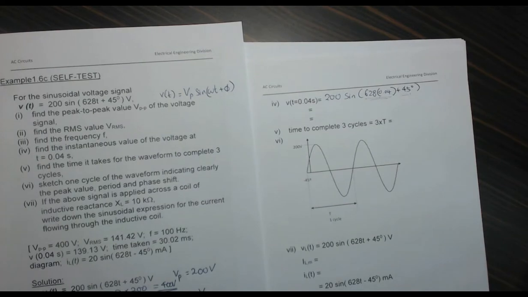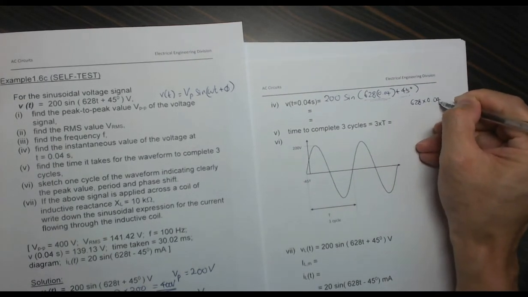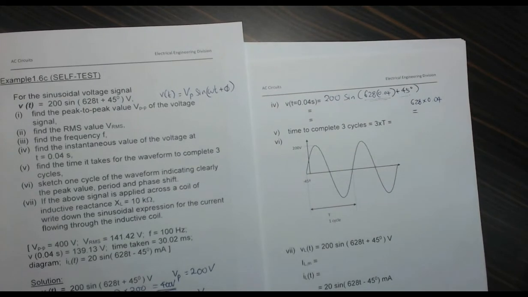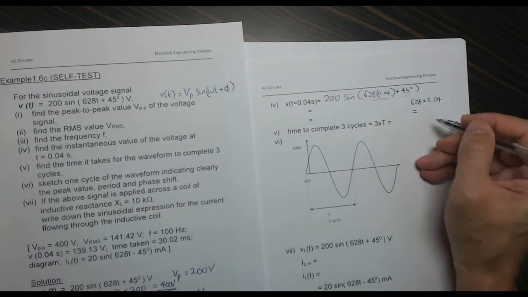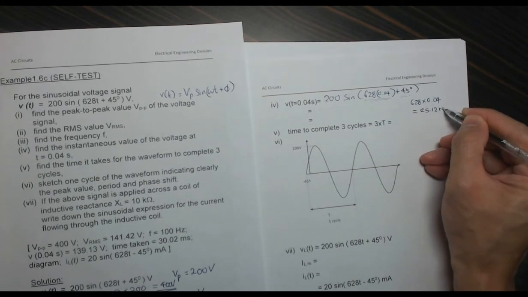So in this example, 628 times 0.04 is equal to 25.12 radian.